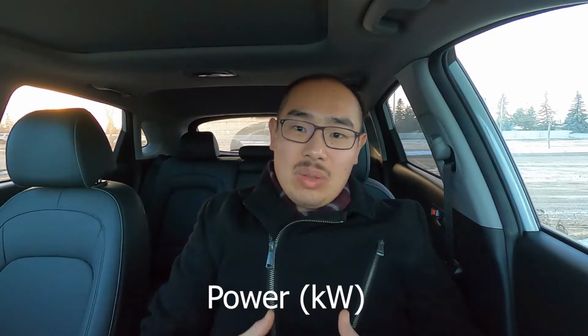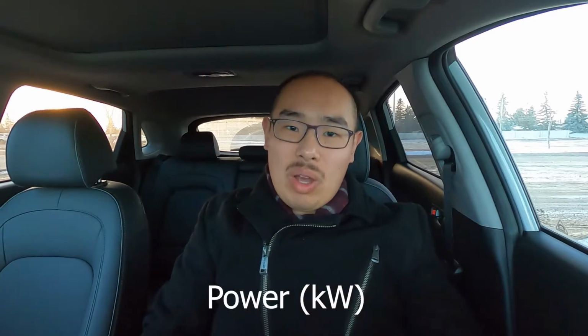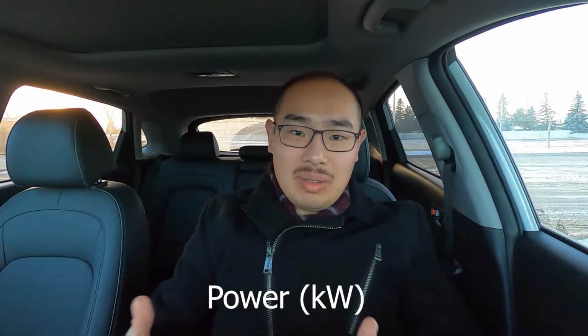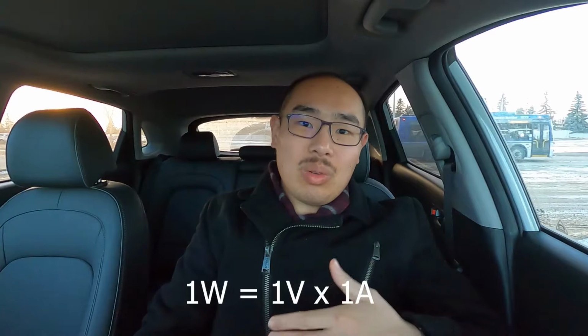Now, voltage and current are very important because they are the basis for how the measurement of power is calculated. Power will be measured in watts, and in electric vehicle terms, most likely kilowatts, because you'll be dealing with thousands of watts instead of just a few watts. So a watt equals voltage times current. So volts times amps would equal 1 watt.